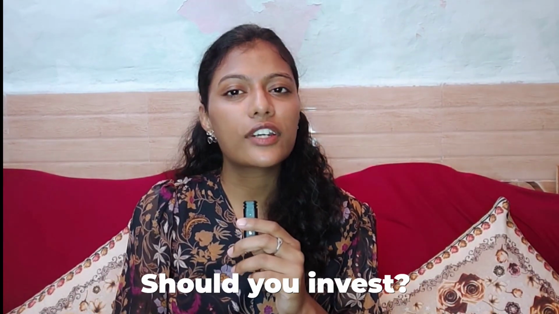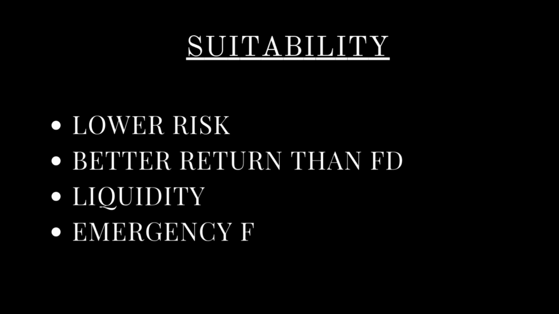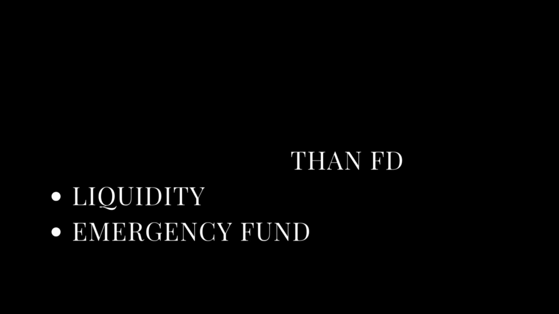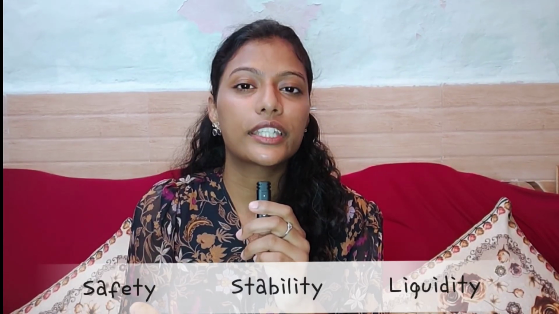Now let's discuss if you should invest in debt mutual funds or not. Debt funds are suitable for investors who want lower risk than equity and better returns than savings account or FDs. People who want liquidity, as debt funds can be redeemed quickly and there is no lock-in period like in FDs. Also, debt funds are best for building an emergency fund or for short-term financial goals. Debt funds don't give sky-high returns, but they provide you safety, stability and liquidity. They are perfect for conservative investors or for balancing risk in your portfolio.